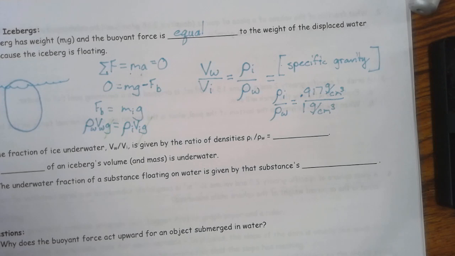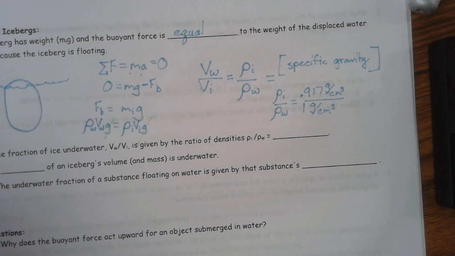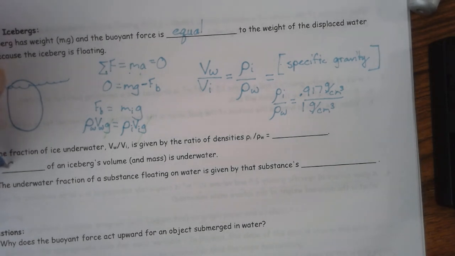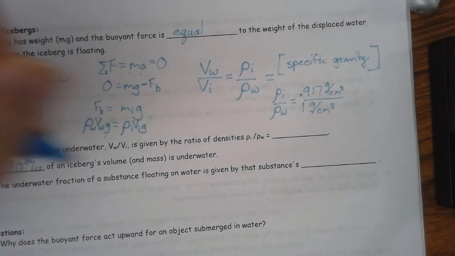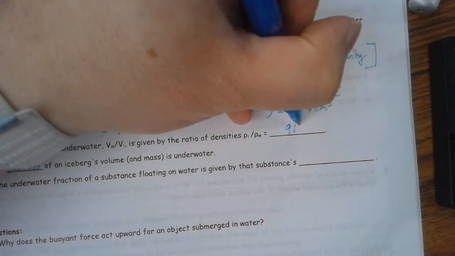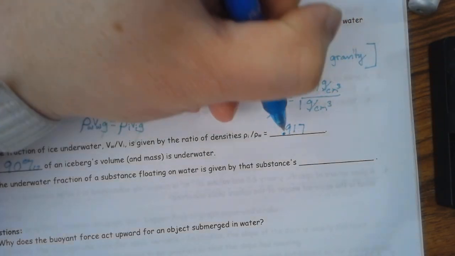So we actually know the percent of ice that sticks out of our drinks. It's about the leftover 8.3%. So over 90% of the iceberg's volume is underwater because about 91.7% is underwater.